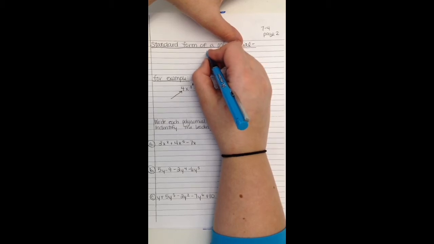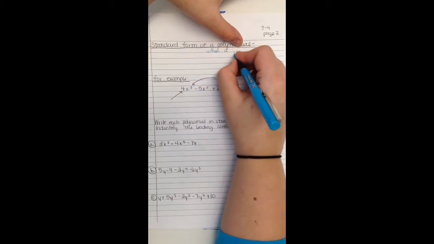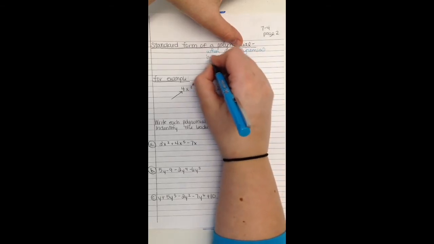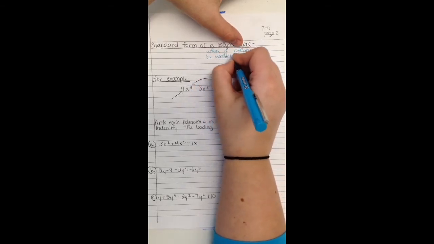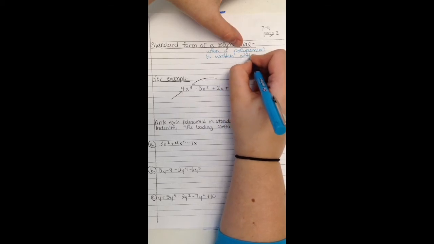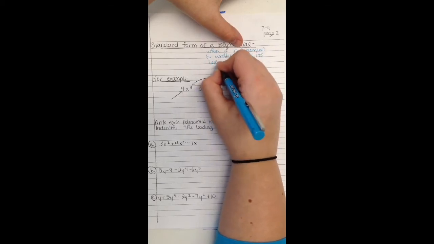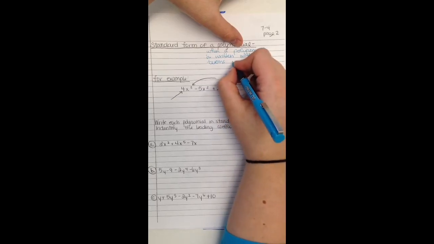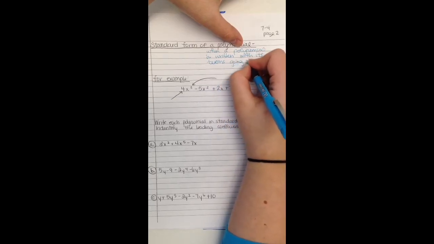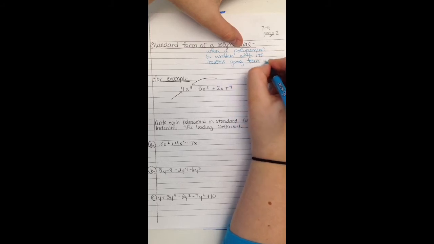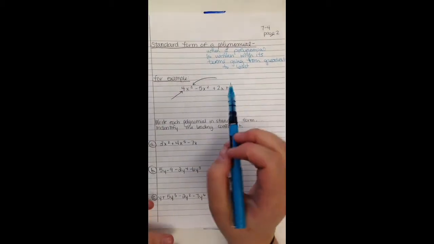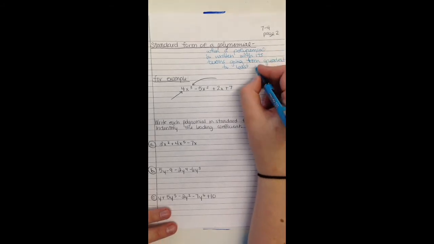So when a polynomial is written with its terms going from greatest to least. So take a look, and we'll put in degree.